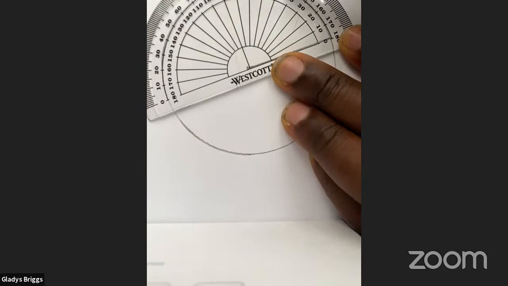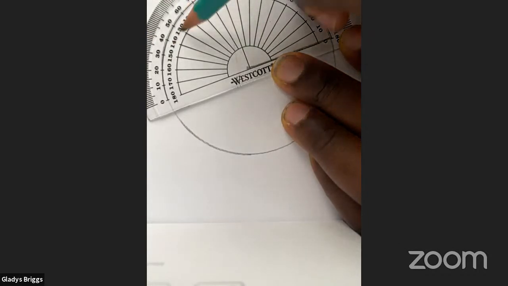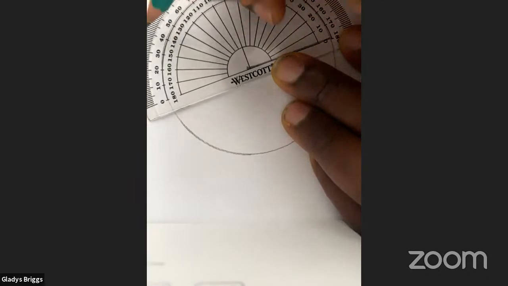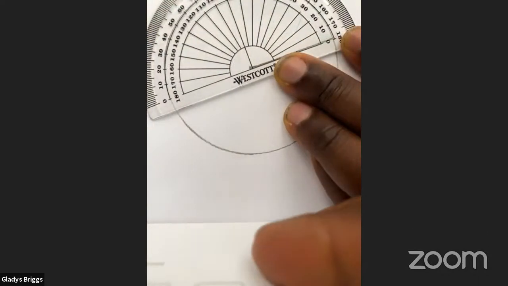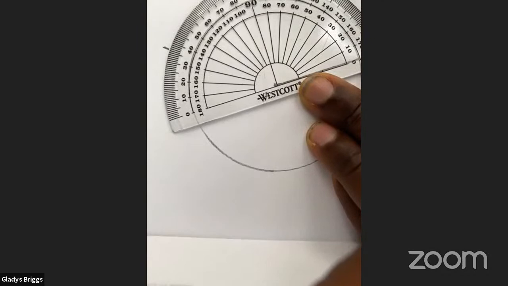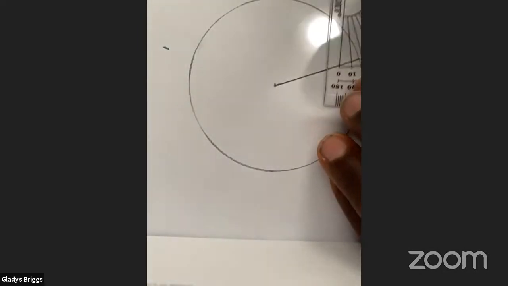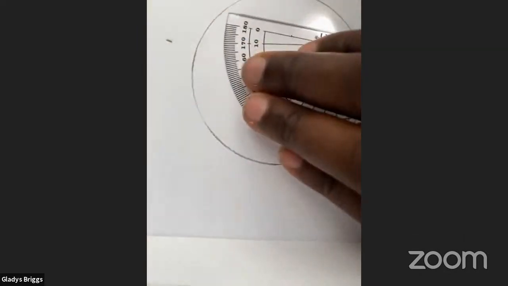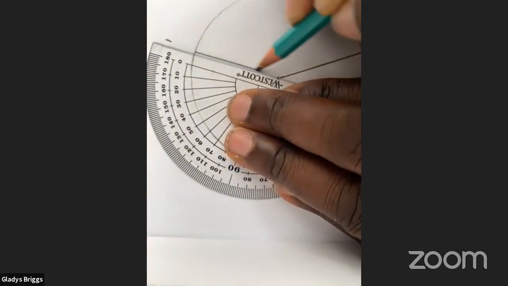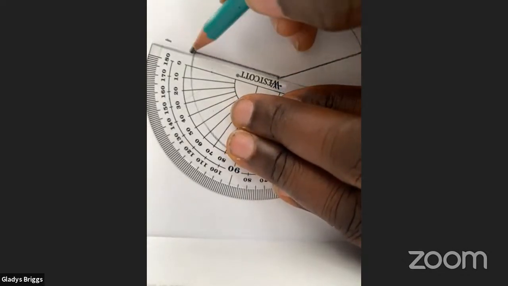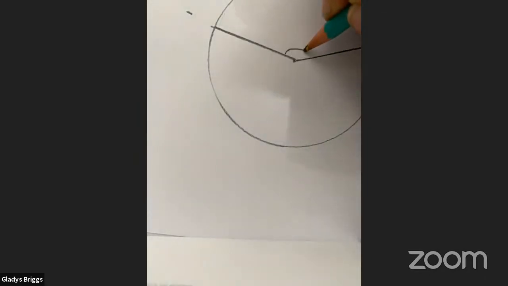So I followed it from 0, 10, 20, past 90, going all the way up to 140, and 144 should just be under 145 right there. Okay, can you see where I marked it? Yeah, so now I'm going to take that off and I'm just going to join it. Okay, and then I've drawn the first angle. This angle was for maths, yeah?